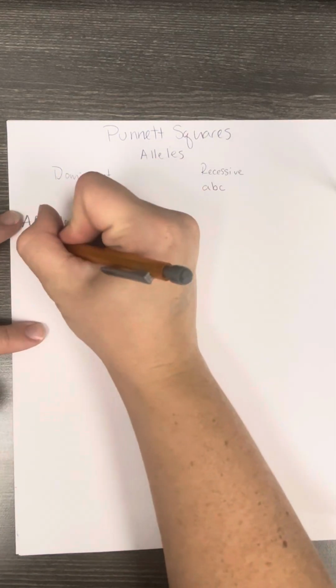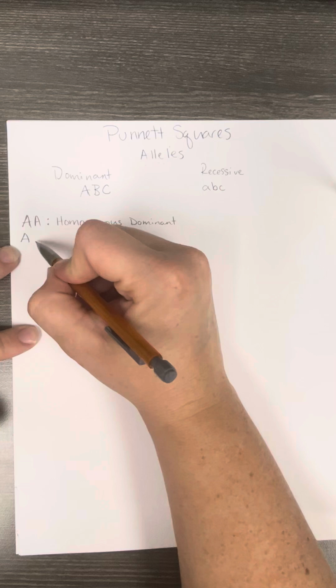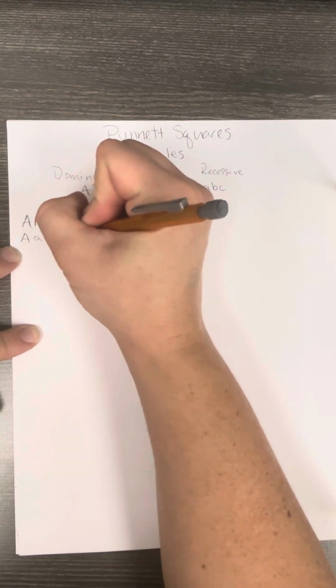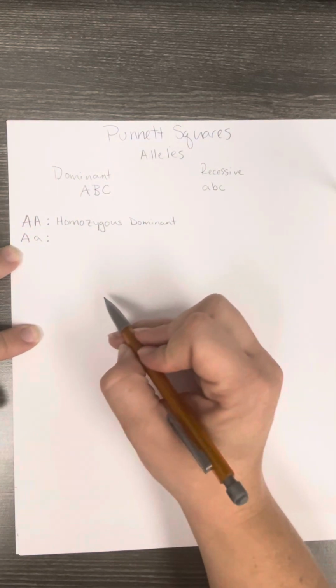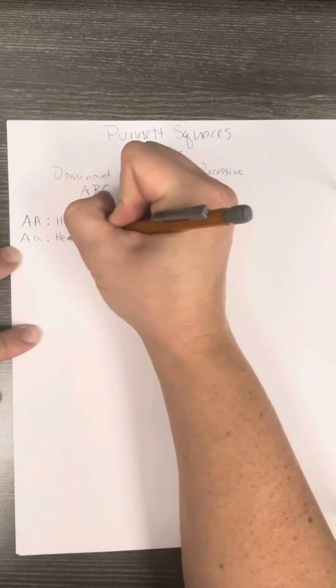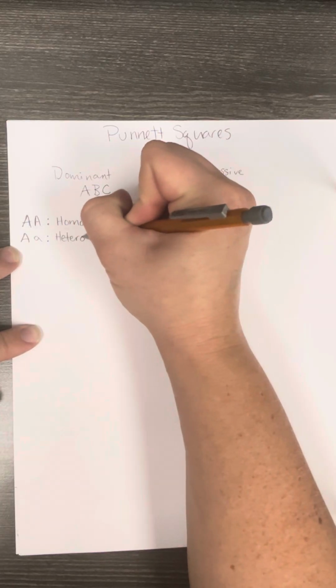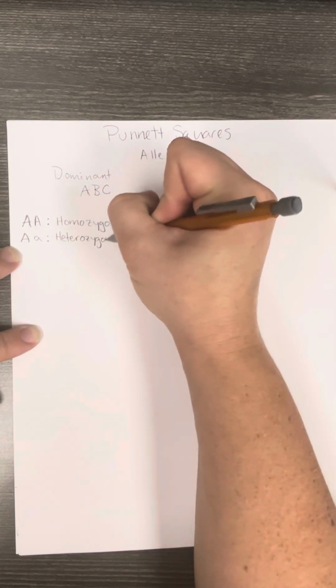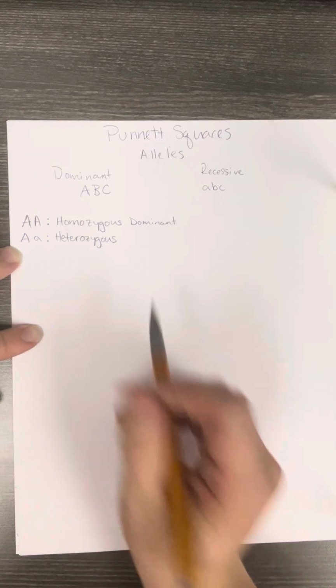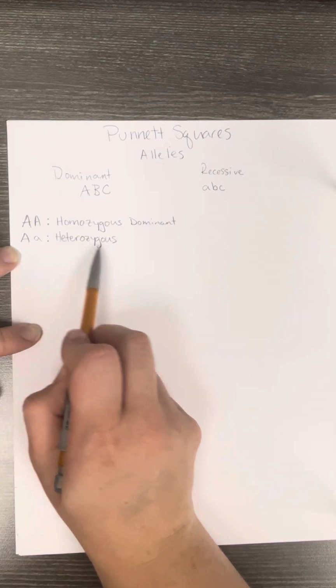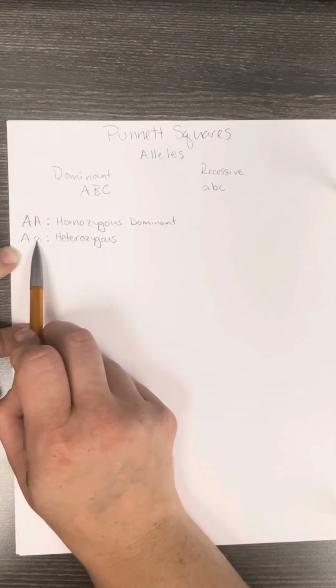Okay, if I have a dominant and a recessive, or big letter, little letter, that means I have a heterozygous allele, right? So heterozygous is going to be one of each, okay?